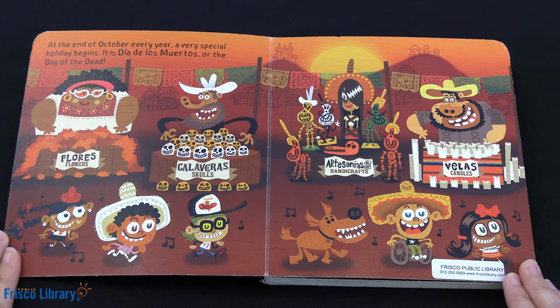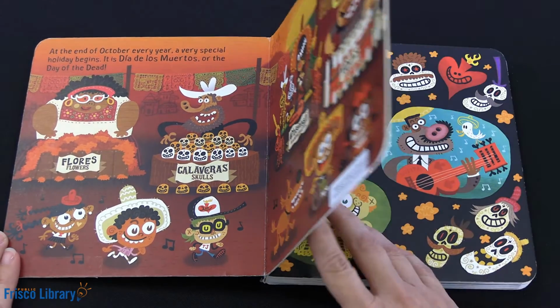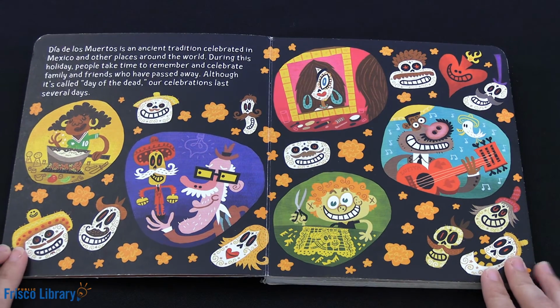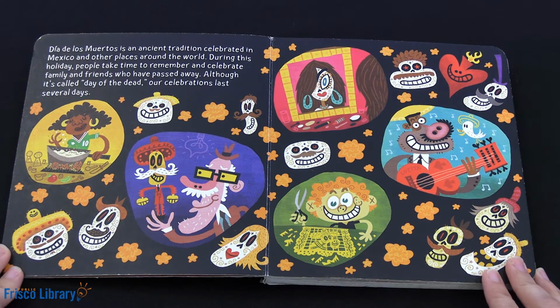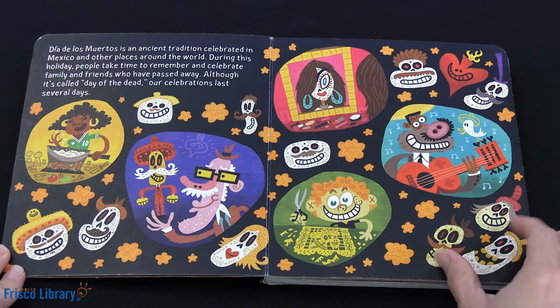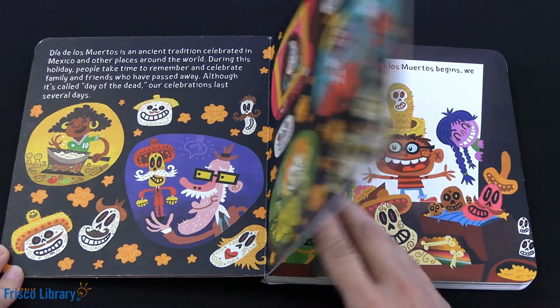At the end of October, every year, a very special holiday begins. It is Dia de los Muertos, or Day of the Dead. Dia de los Muertos is an ancient tradition celebrated in Mexico and other places around the world. During this holiday, people take time to remember and celebrate family and friends who have passed away. Although it's called Day of the Dead, our celebrations last several days.